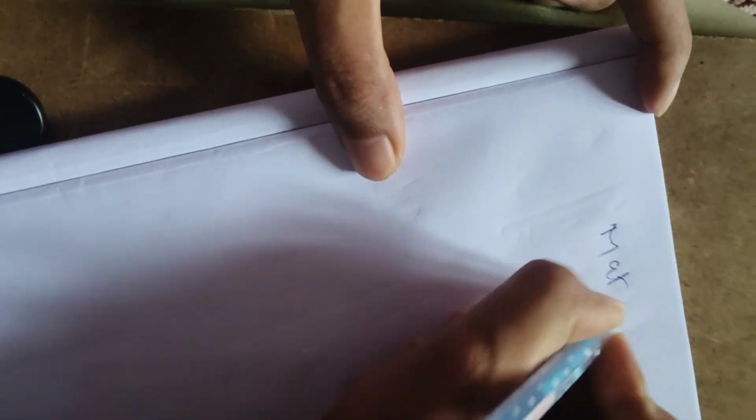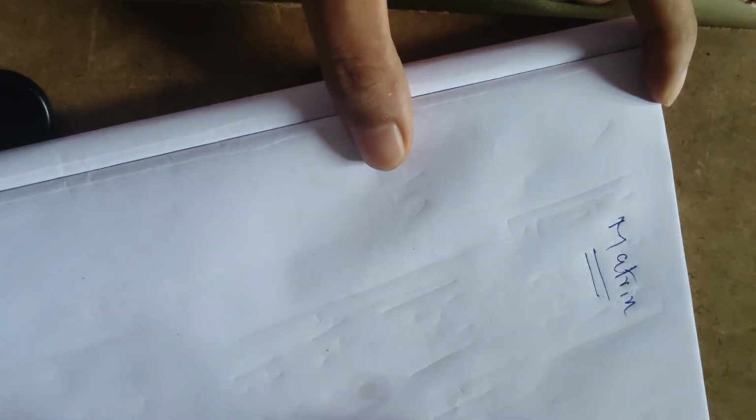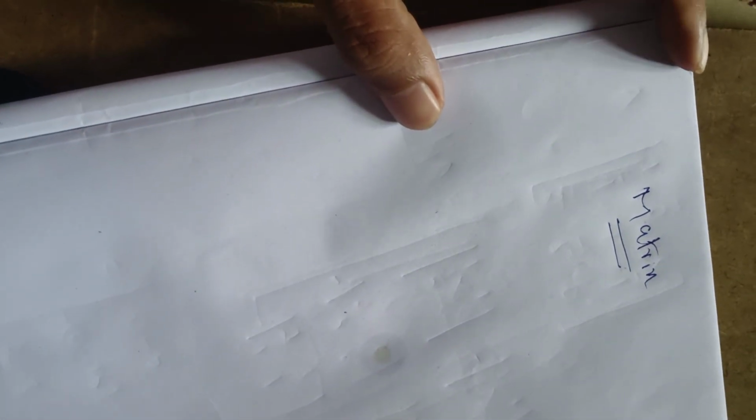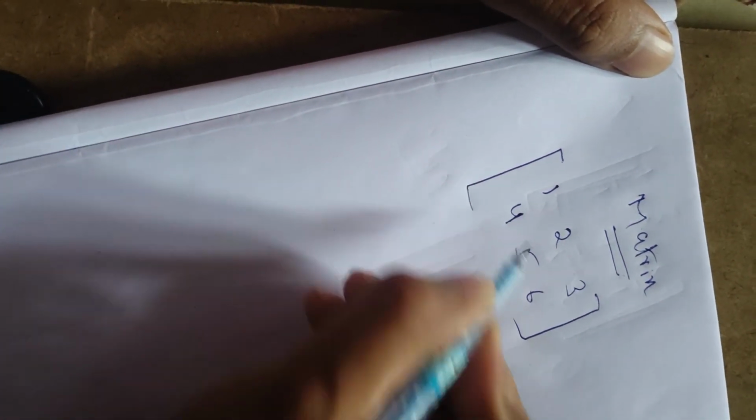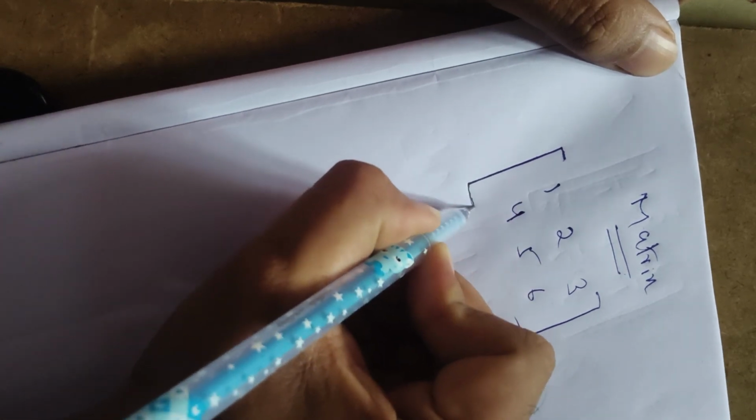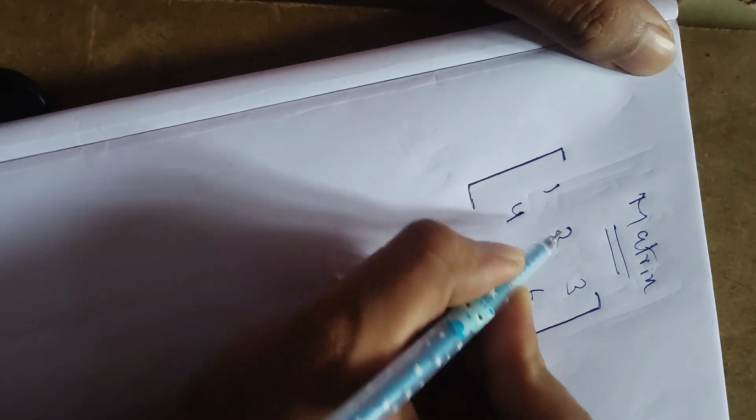First, matrix. What is a matrix? A matrix is nothing but a rectangular array of elements arranged in rows and columns. For example, let us take 1, 2, 3, 4, 5, 6. What is this? This is a rectangular array, okay? And in this we are arranging the elements in rows and columns. So what are rows and columns? Rows are nothing but the horizontal things.